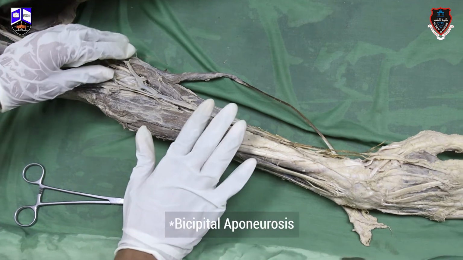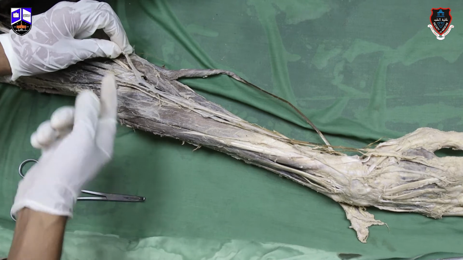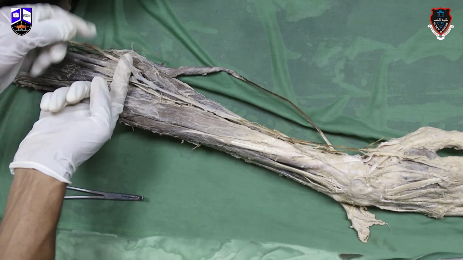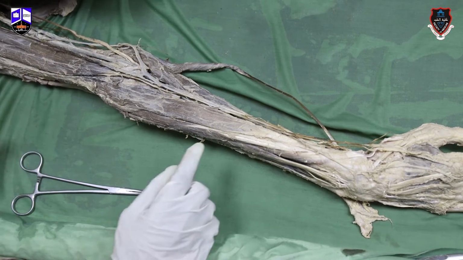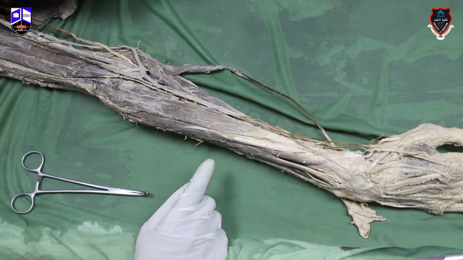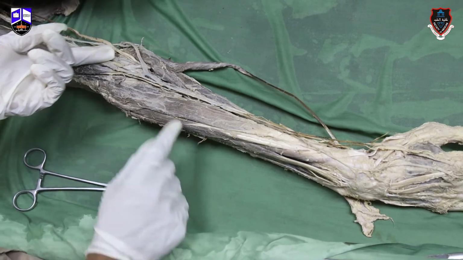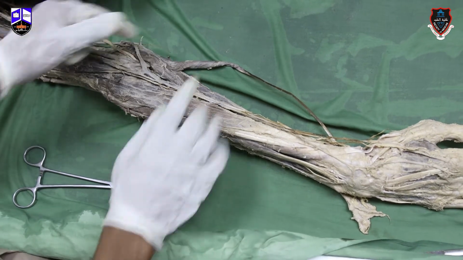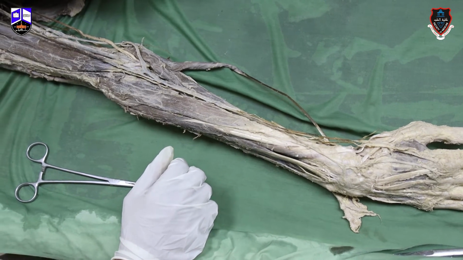Above to the structures of the roof, we find the median cubital vein. Okay. Regarding the median cubital vein and the medial cutaneous nerve of the forearm.